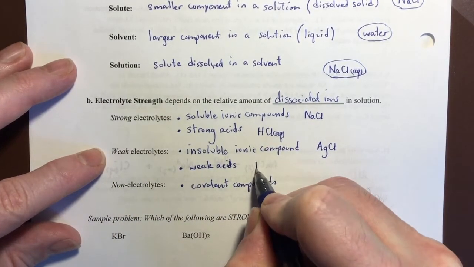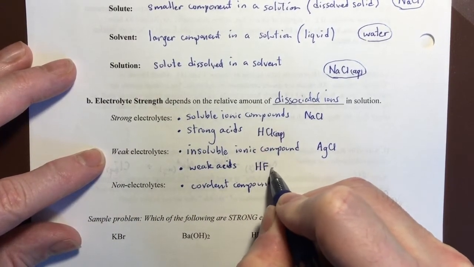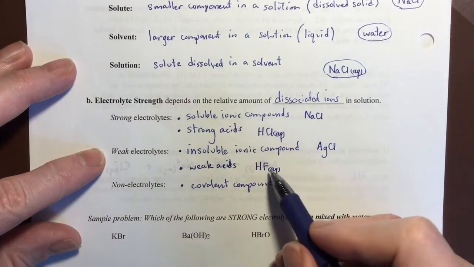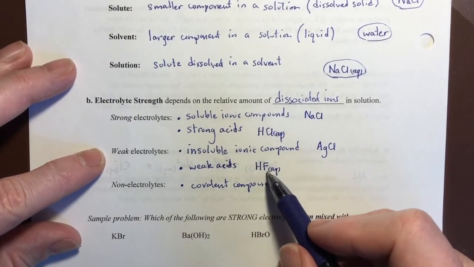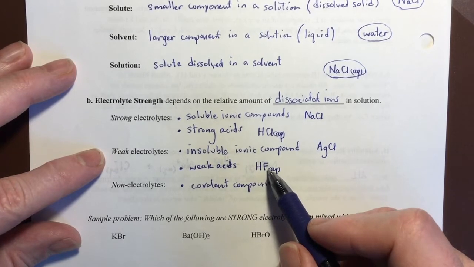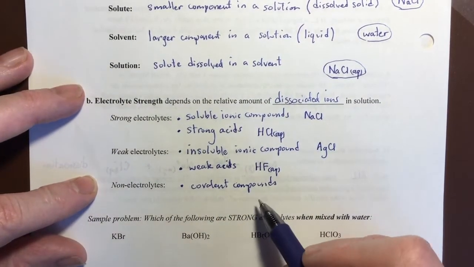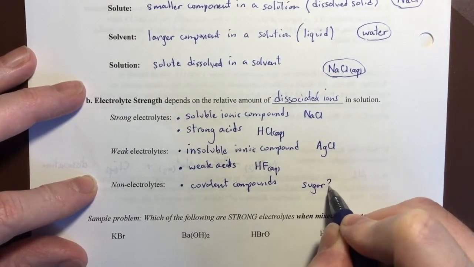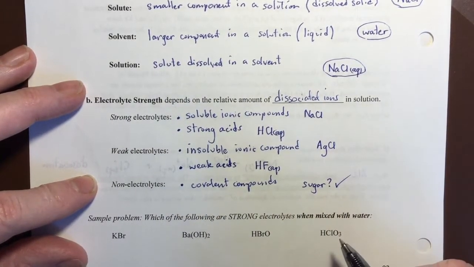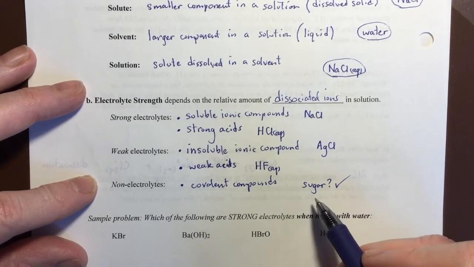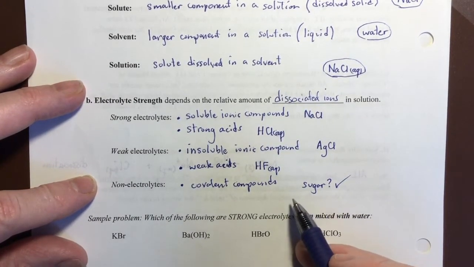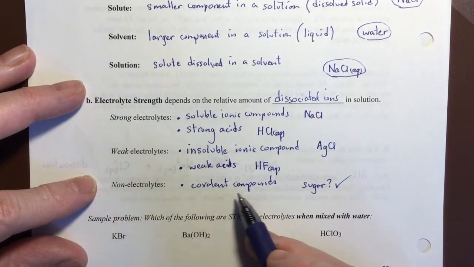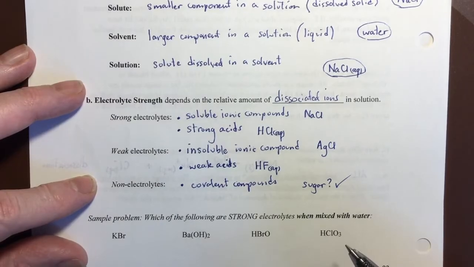Weak acids, hydrofluoric acid. It's a weak acid. It dissociates only partially. Non-electrolytes. What about sugar? Yes, sugar. Sugar is a covalent compound, and when you dissolve it in water, then it will dissolve, but it will not generate ions, and therefore it cannot conduct electricity.